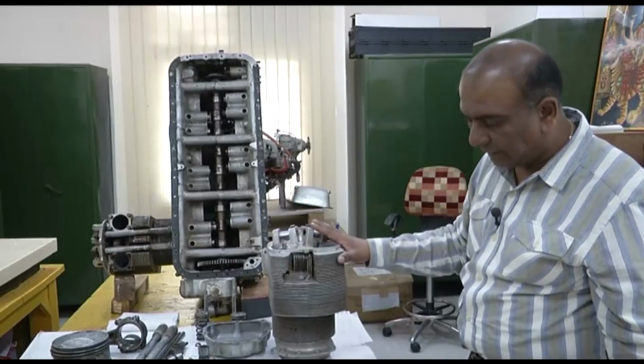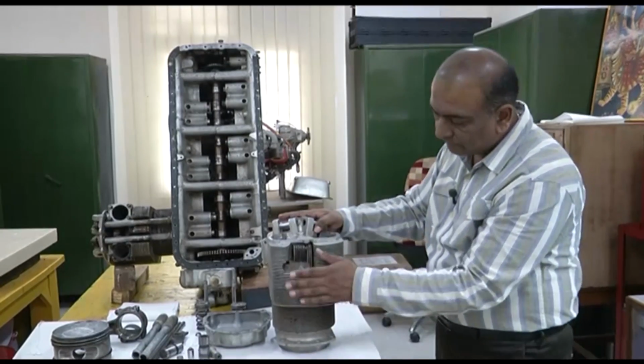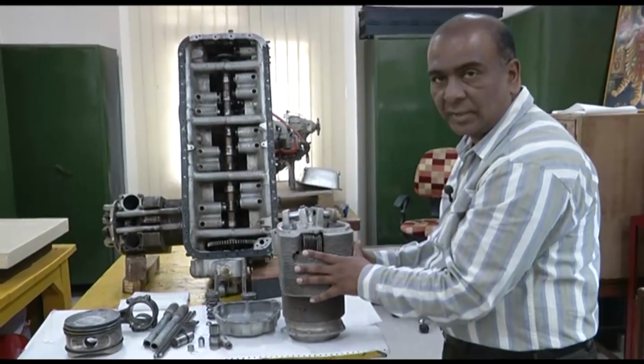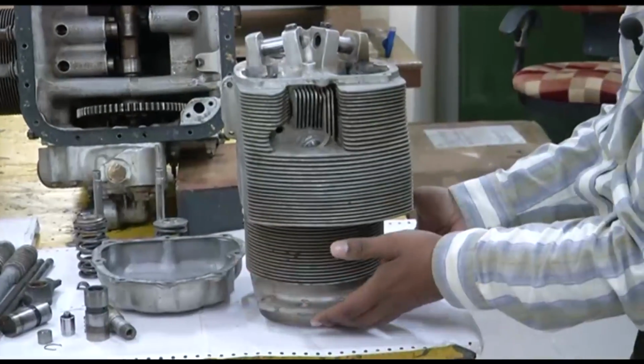So this is your cylinder. We have studied about the cylinder. You can see a lot of cooling fins. This top portion is your cylinder head. This is your cylinder barrel, and this is your skirt area.